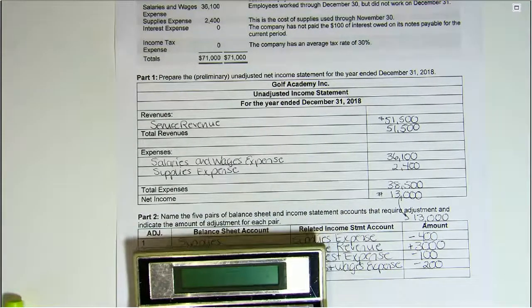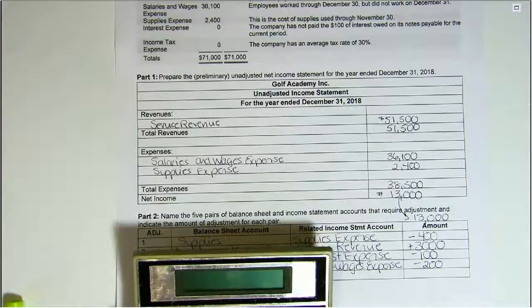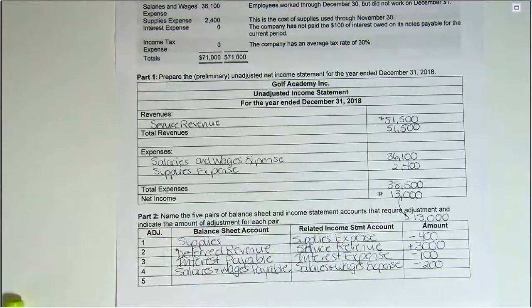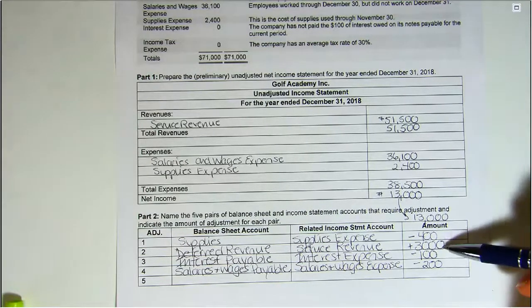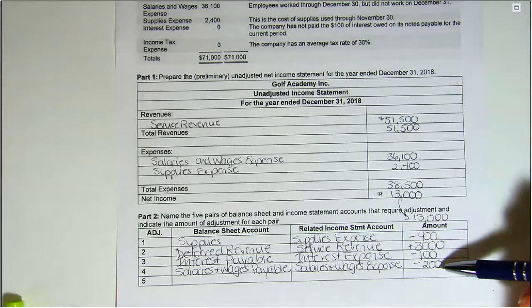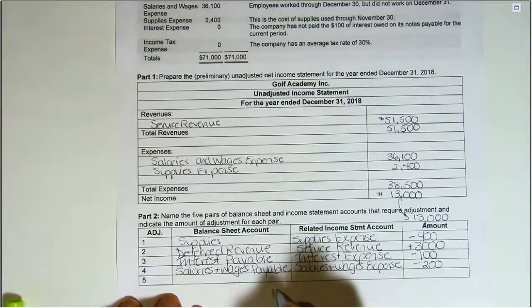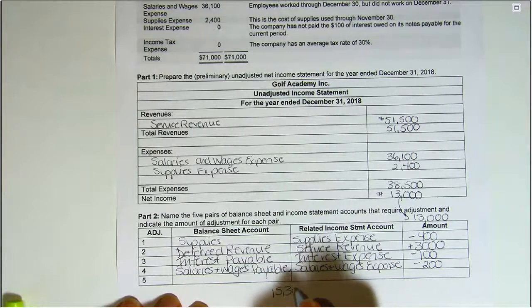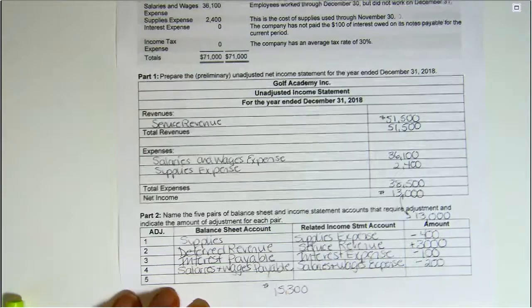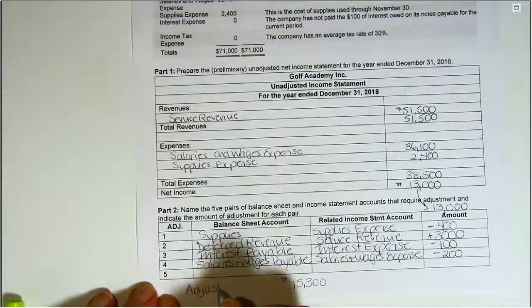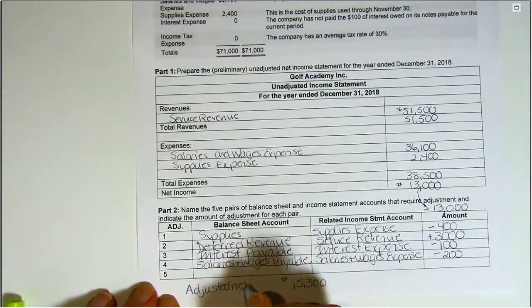And we will start with 13,000. Oh dear, it's not even recording. 13,000 plus 3 is 16,000. 16,000 minus 700 is 15,300. That would be our adjusted net income before taxes.